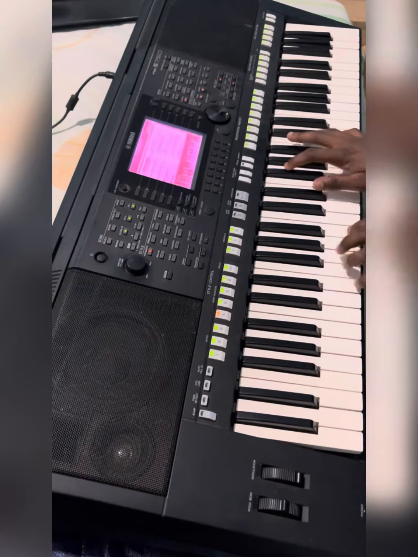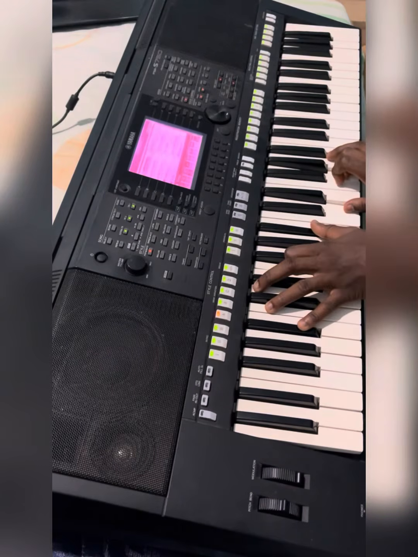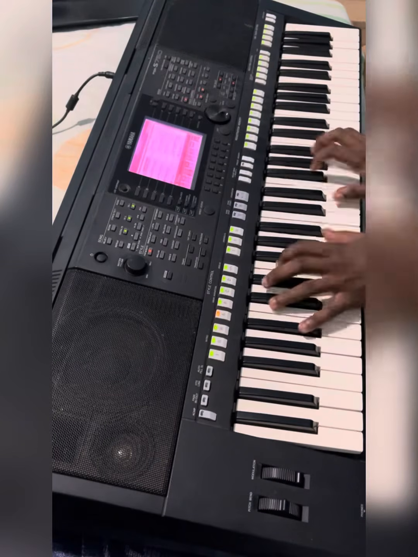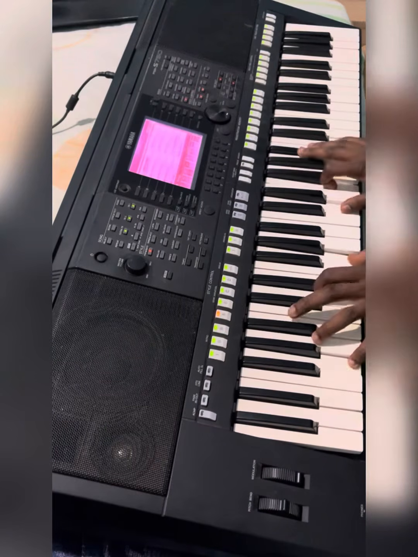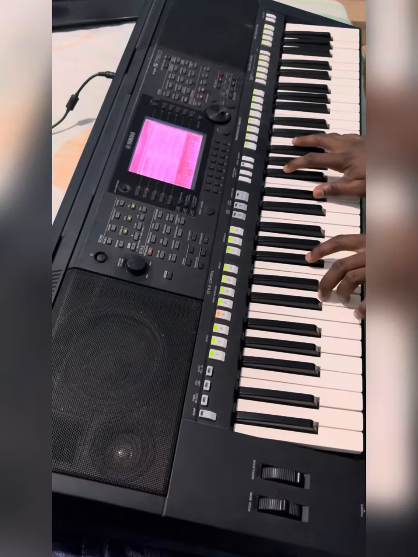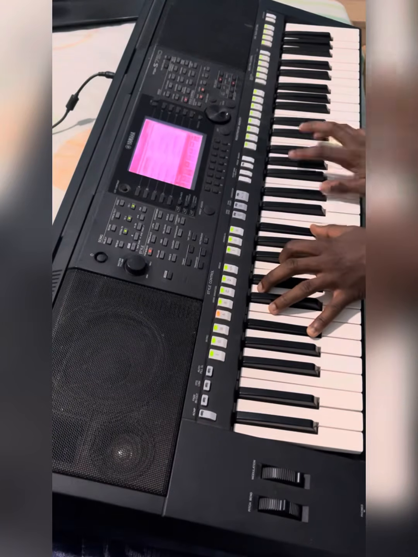So something like, it's just an extension of it and I'm just adding, for the last time.